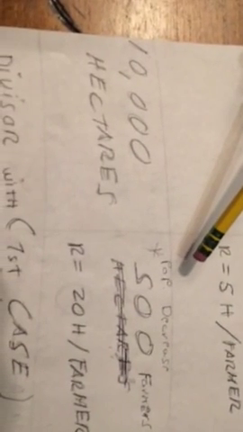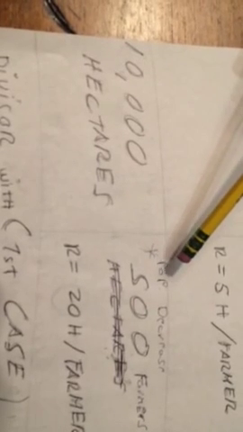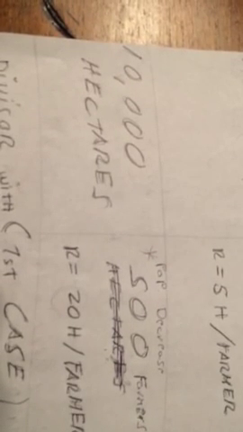Again, let's assume none of these facts are real. I'm just imagining all of this. Let's assume in this third case that there was a disease that reduced the population, and now you have the same land, which is 10,000 hectares, but a smaller amount of farmers.